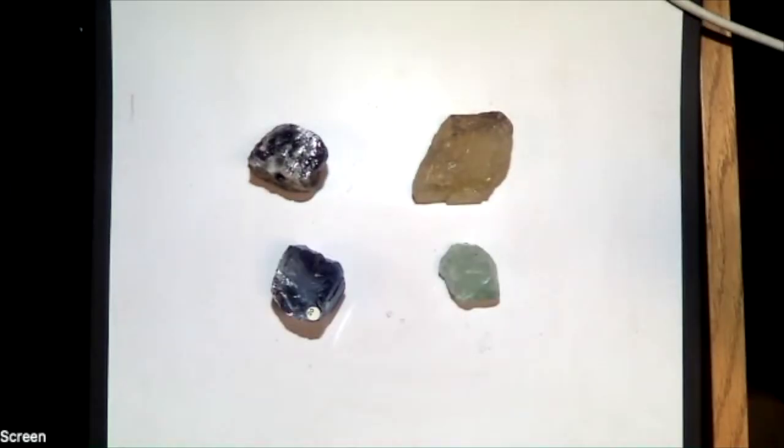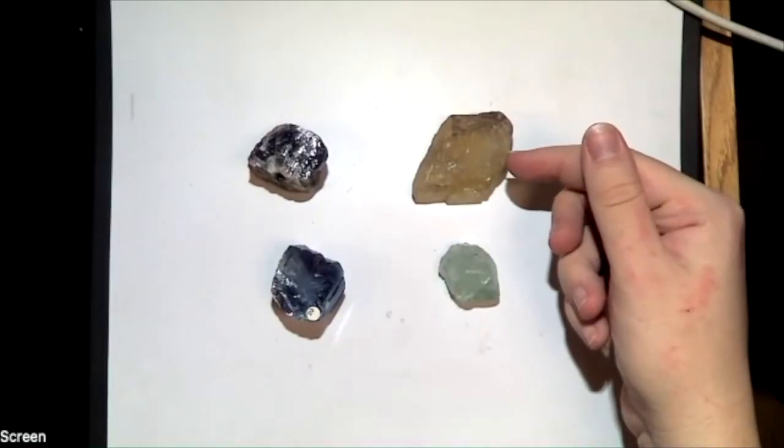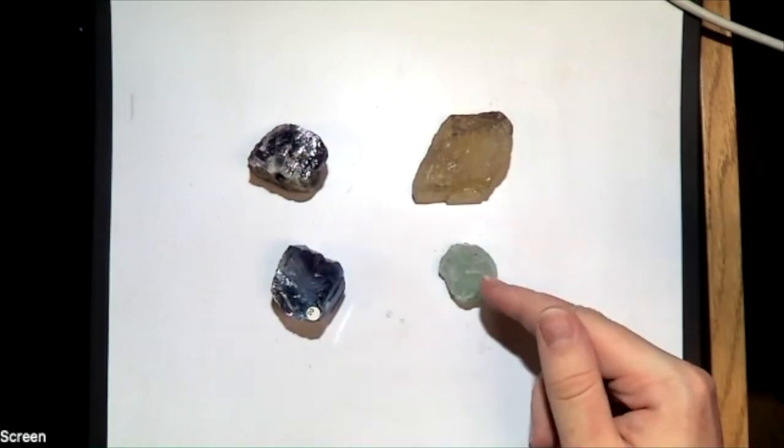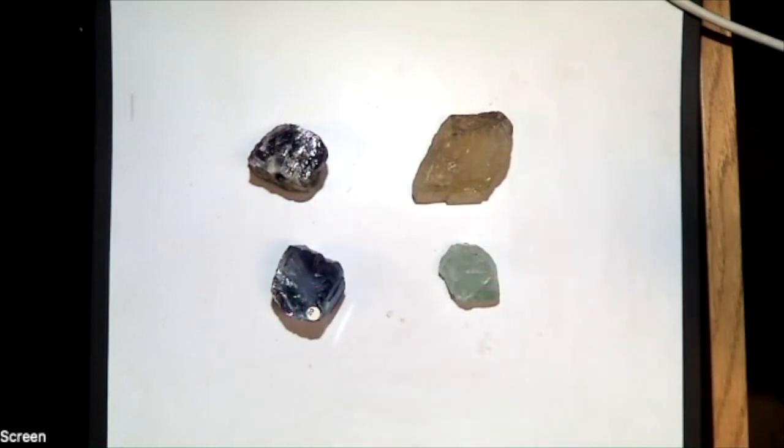So for example, this is a sample of fluorite. This is also a sample of fluorite. This is a sample of fluorite. And this is a sample of fluorite. So I know these colors might look a little off to you based on how the white balance is working for this camera. This is currently yellow. This is purple. This is light green. This is a nice light blue. So all 4 of these samples are the exact same mineral. It just depends on what's giving them those colorations.